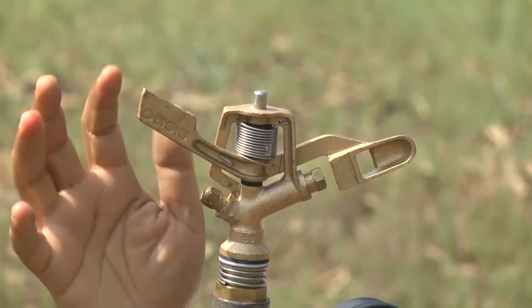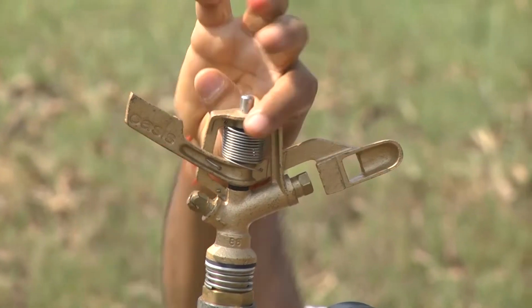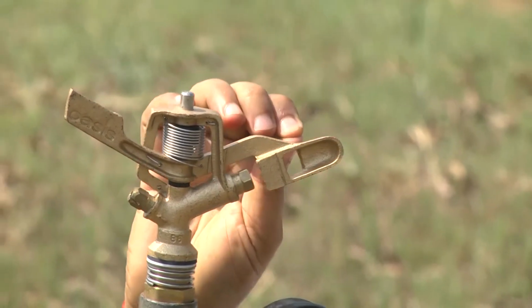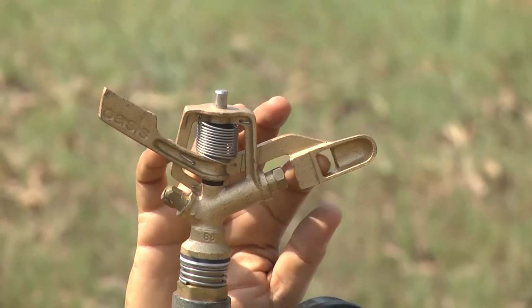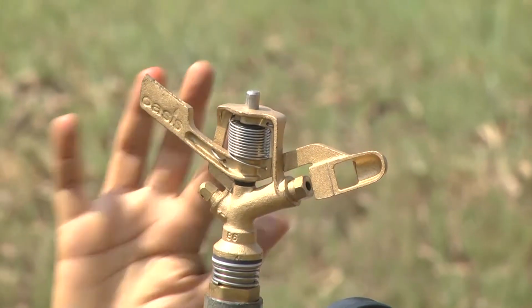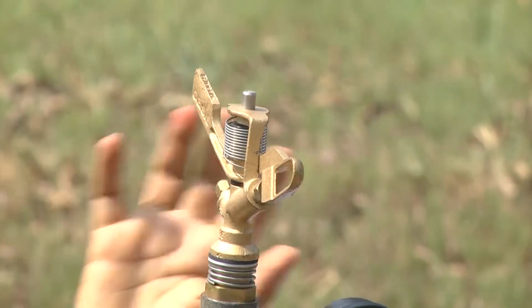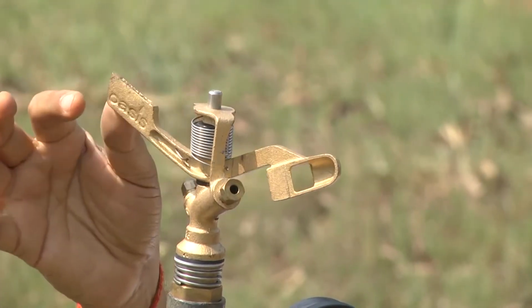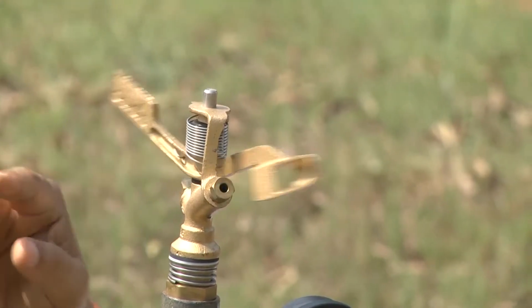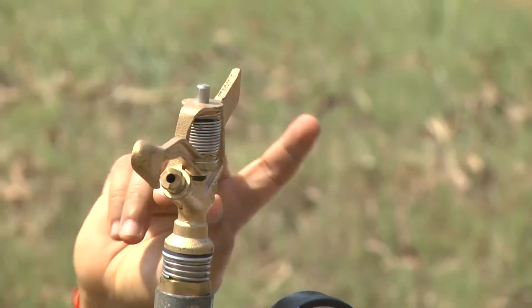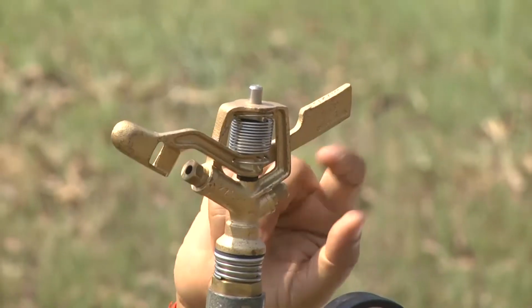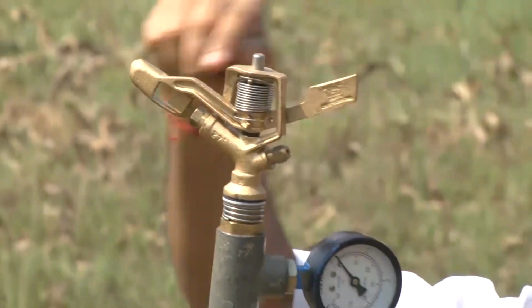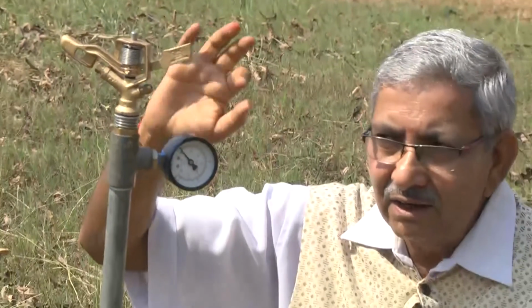This is the counterweight, and here there is a spring. So, when water comes, the spring compresses and then a torque is created. Because of this torque, when the jet comes, it will hit. Once it is hitting, it deflects, and the deflection causes the sprinkler head to rotate. So, this way it takes one particular circle.